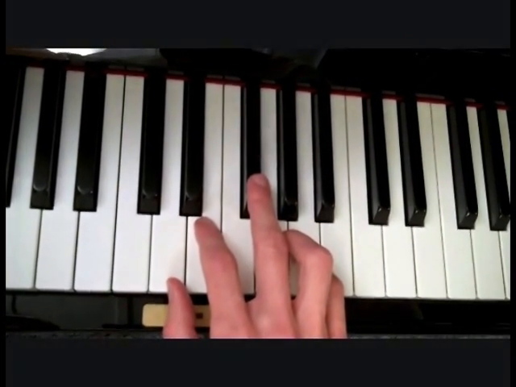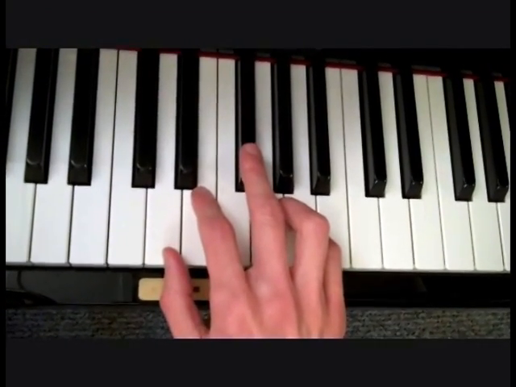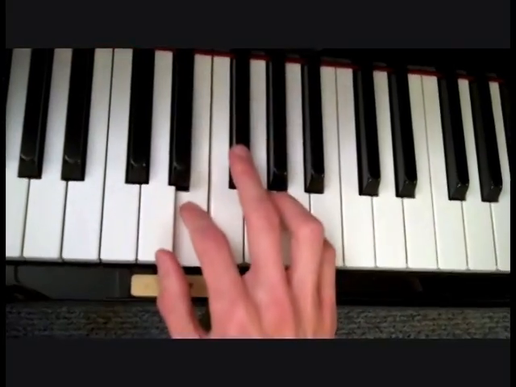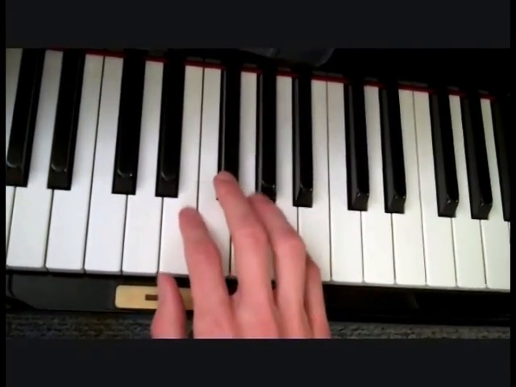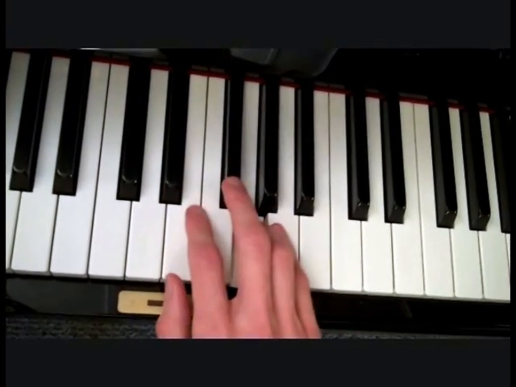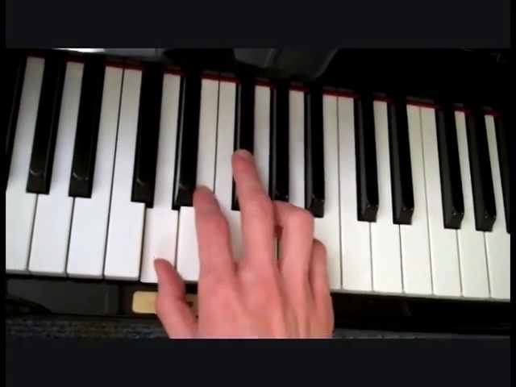But if I remember to put it on the F sharp, it will sound happy. Good, let's try chocolate one more time, and this time sing the letter names. D, E, F sharp, G, A, G, F sharp, E, D.